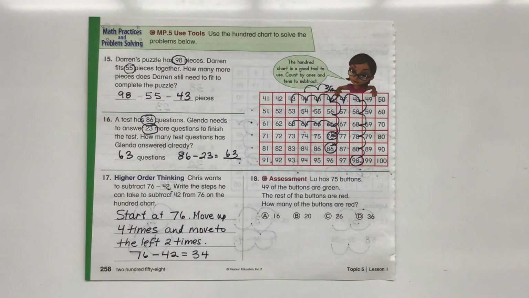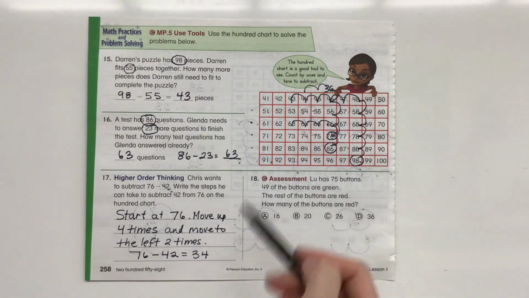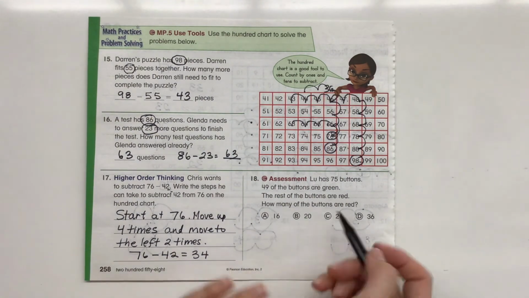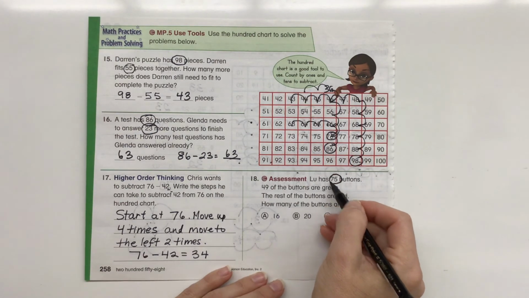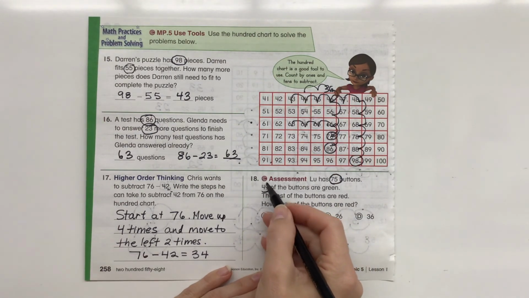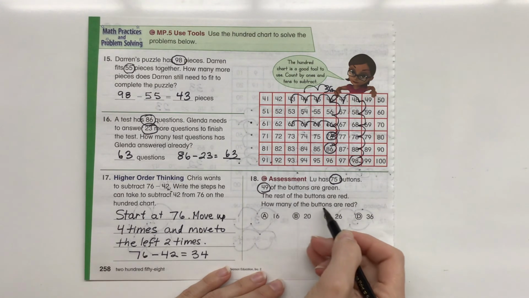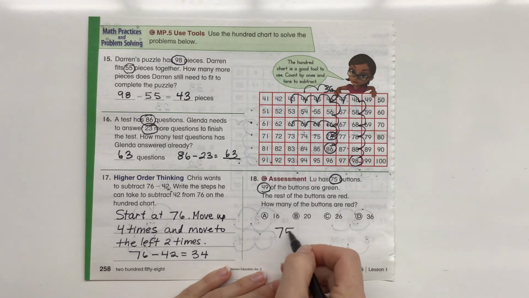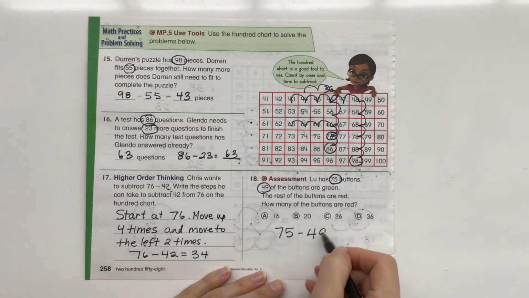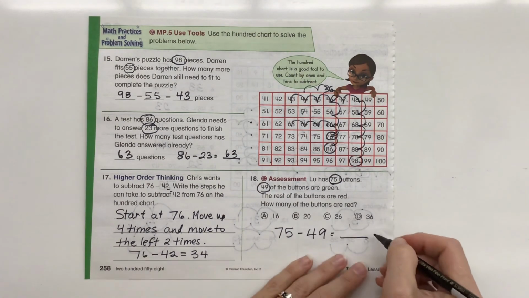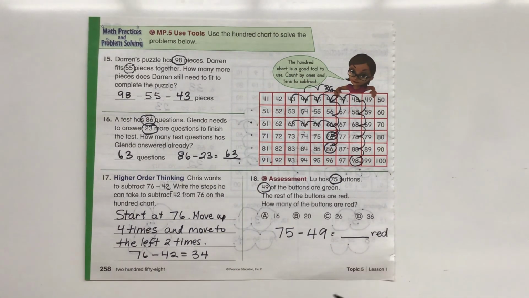All right, here is our assessment. Again, we're going to have questions just like this on the test, so let's get ready. Lou has 75 buttons. 49 of the buttons are green. The rest of the buttons are red. How many of the buttons are red? So 75 buttons minus 49 green equals blank red buttons. So let's go ahead and use our number chart. I'm going to have you pause the video.